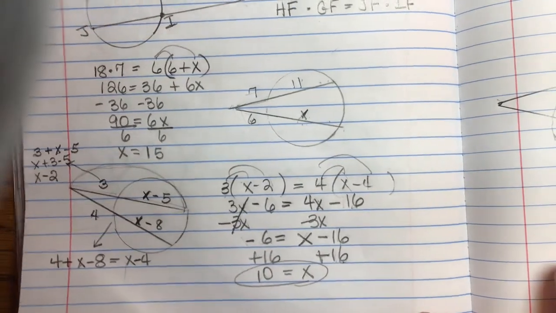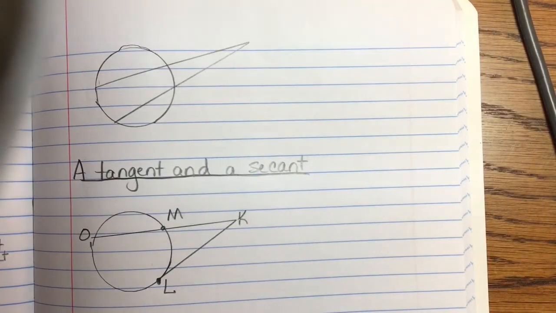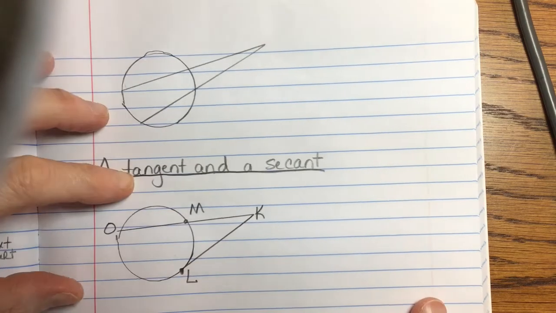Okay. And I guess I don't need this one at the top. I was thinking I had another example, but I don't see it. So we'll just skip that for right now.